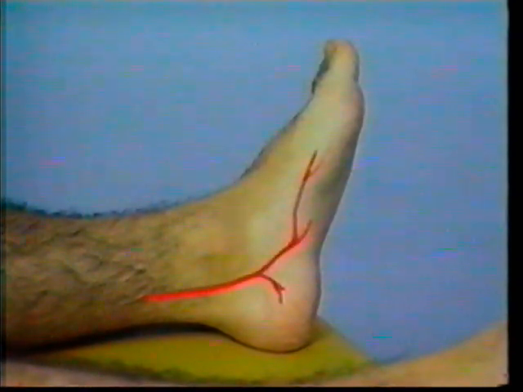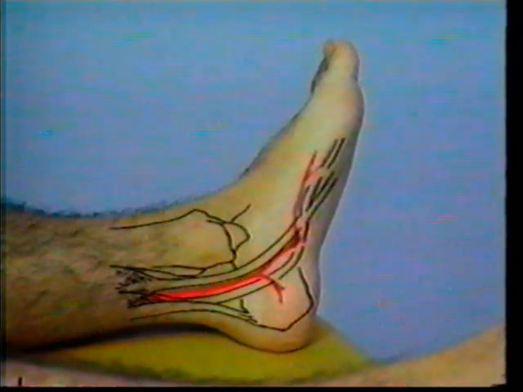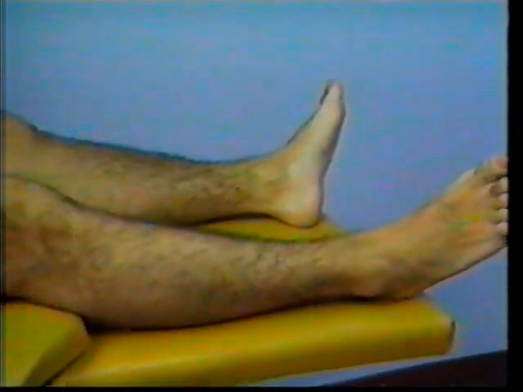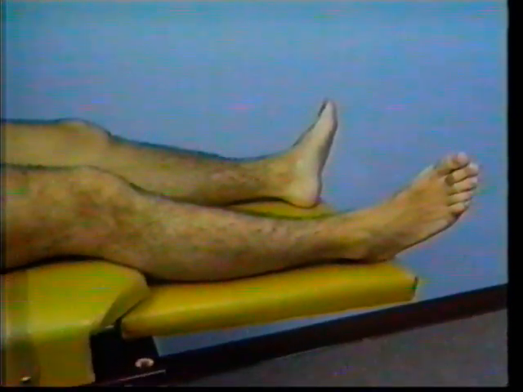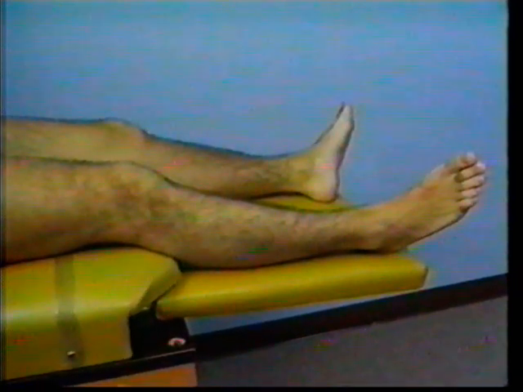The posterior tibial artery is located behind the medial malleolus between the tendons of the flexor digitorum longus and the flexor hallucis longus. This artery provides the main blood supply to the foot. It is most easily palpable when the accompanying tendons are relaxed, and thus the patient should be in the supine position with the whole lower extremity supported by the examining table.